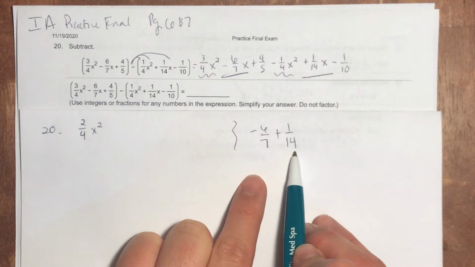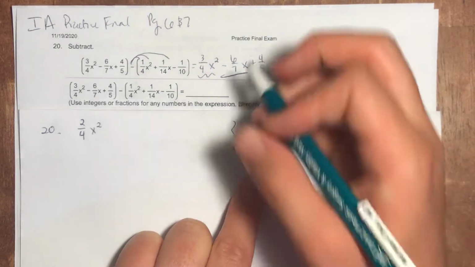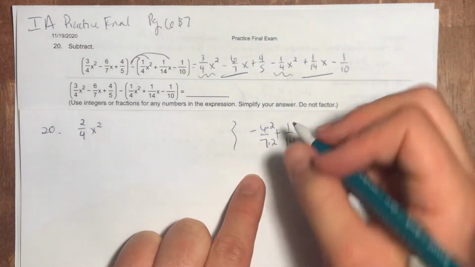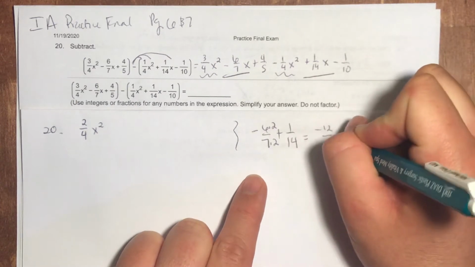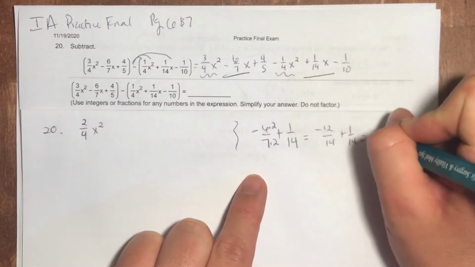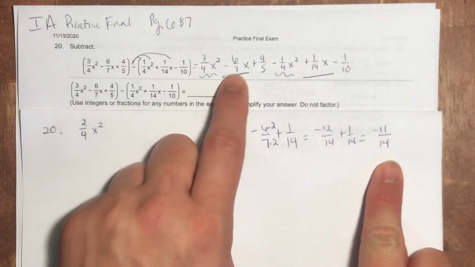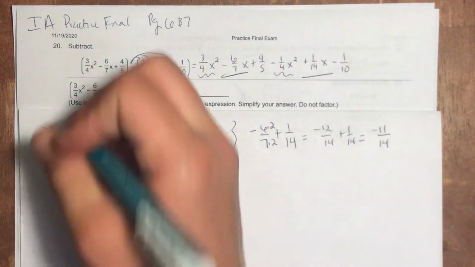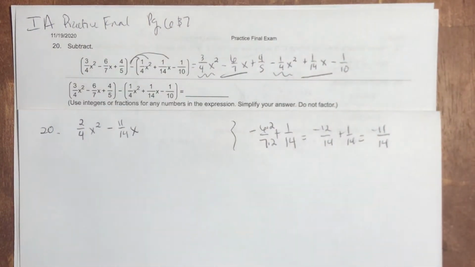The LCD will be 14, so we can just multiply 2 to the 7 to get a 14. So we also have to multiply 2 to the numerator. So we have negative 12 over 14 plus 1 over 14 is negative 11 over 14. So when I add negative 6 over 7 plus 1 over 14, we get negative 11 over 14. So negative 11 over 14, and the variable's x.